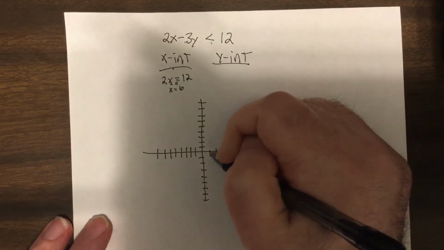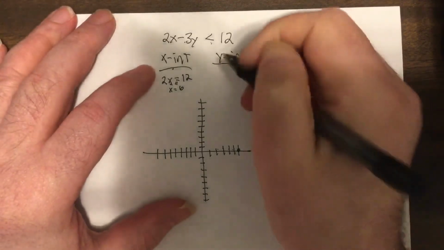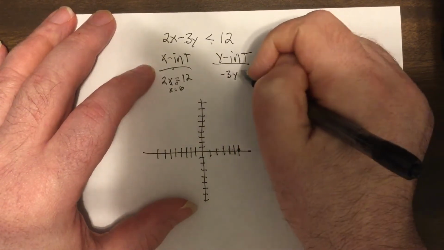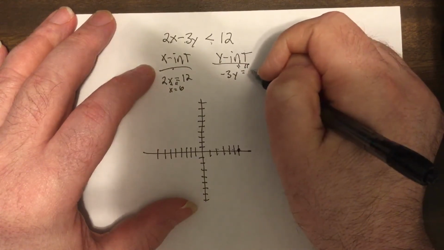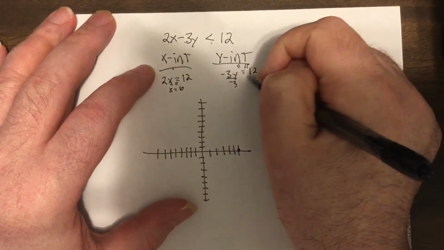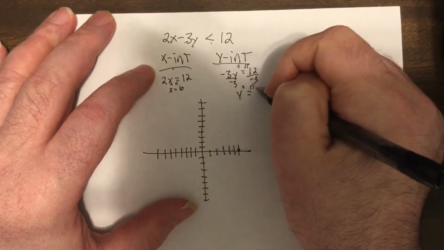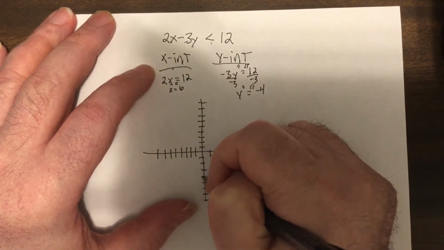So I put a dot on 6. 1, 2, 3, 4, 5, 6. Then I find the y-intercept. So negative 3y, and then again equals, because I'm just trying to find the boundary, the line. So I divide by negative 3. So y is negative 4, the y-intercept. So I'm going to go 1, 2, 3, 4.